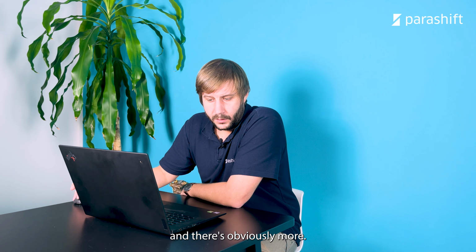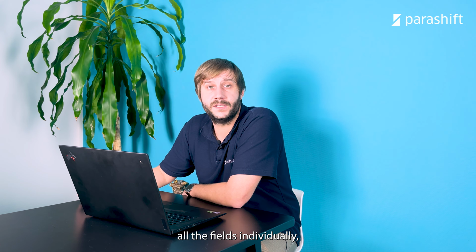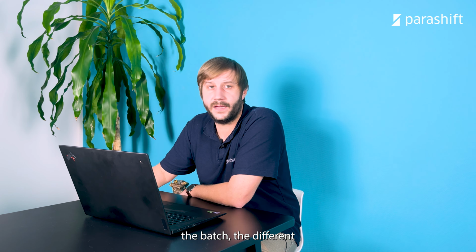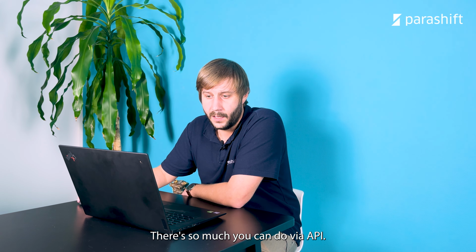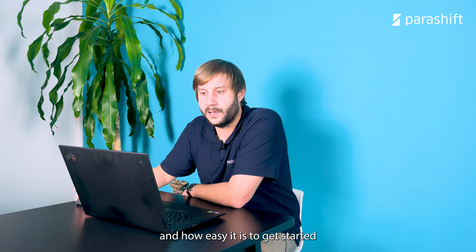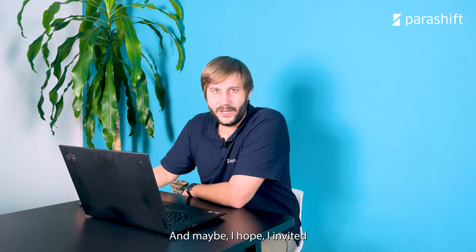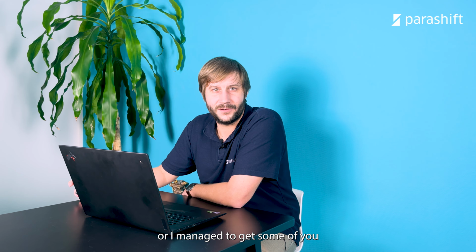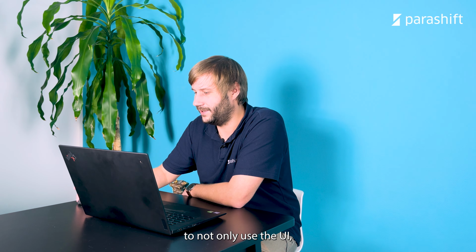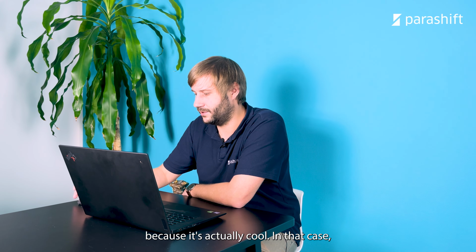And there's obviously more, so you can fetch all the API tokens, you could fetch all the fields individually, you could fetch the field, the batch, the different pages, the document structure. There's so much you can do via API. But I just wanted to give you a first glimpse on how easy it is to get started with our Postman collection and API documentation. And I hope I managed to get some of you to not only use the UI, but also give our API a try, because it's actually cool.